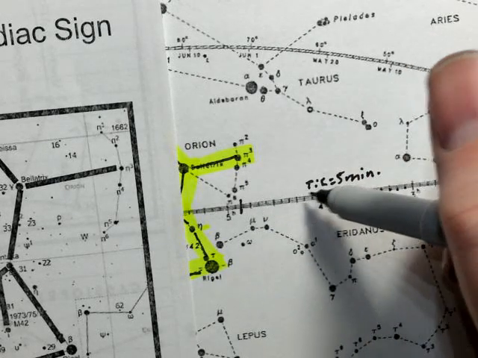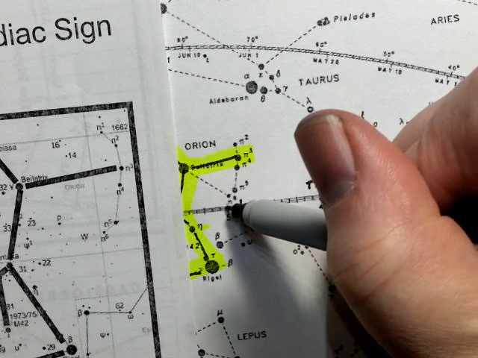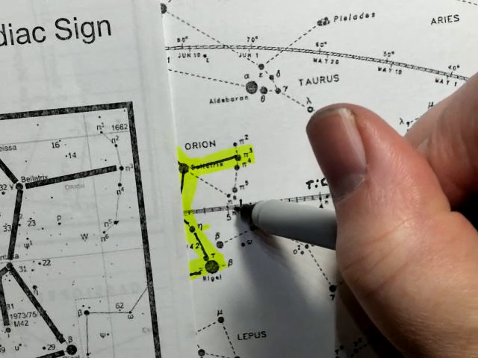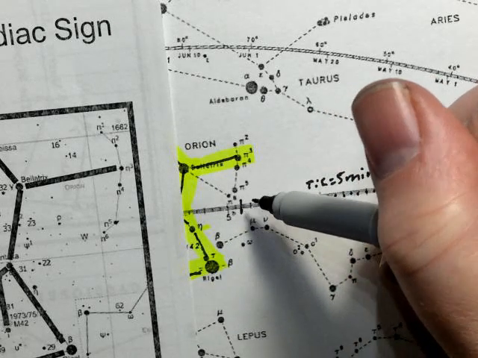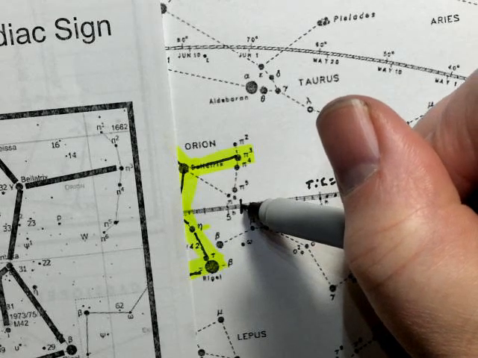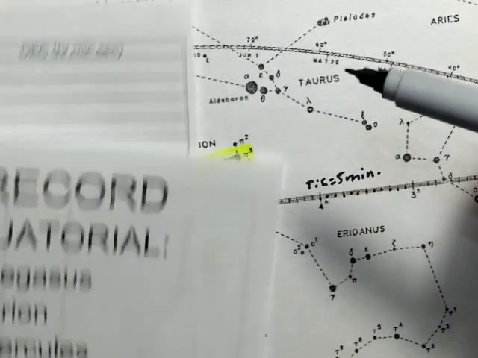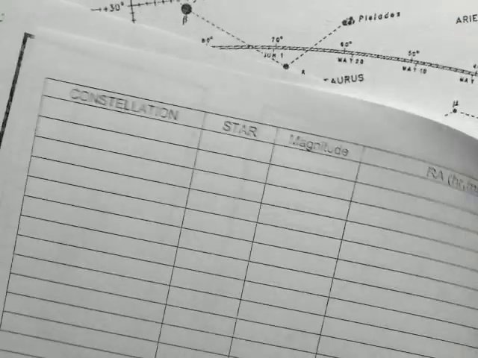So looking at this, if that's 5 hours, this is 5 minutes before, and then 10 minutes before. So that means I'm going to start here.